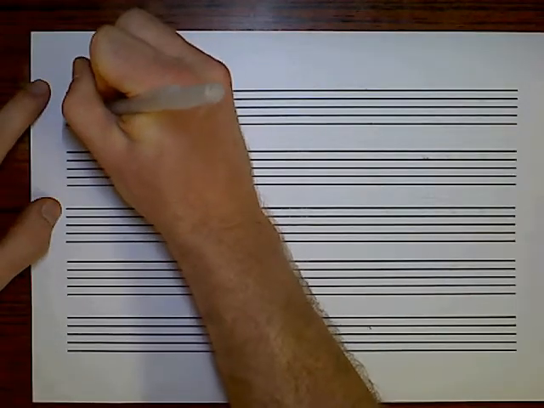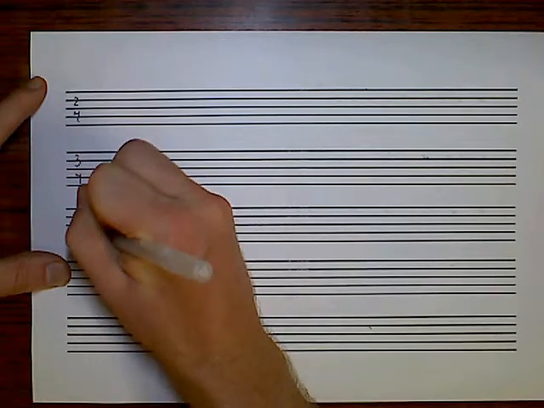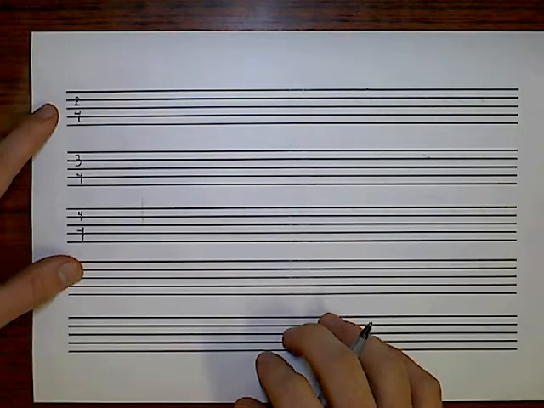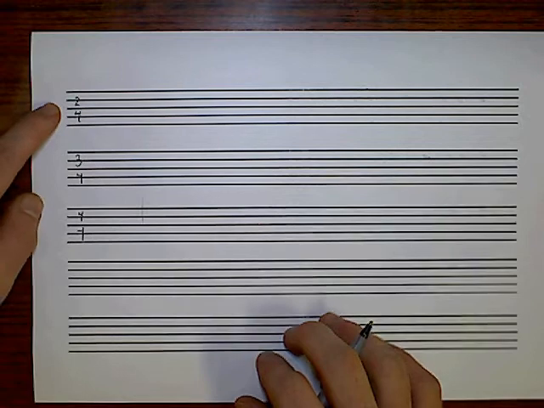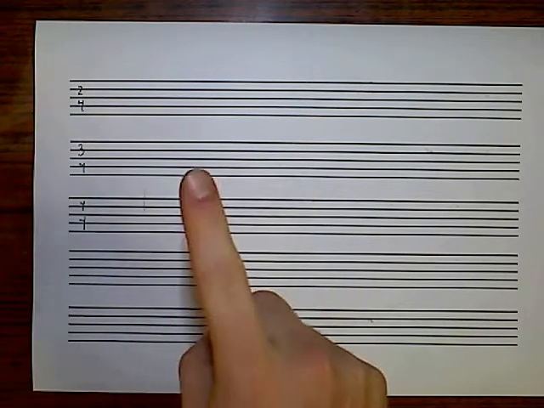So, there are two main things you need to understand about sight singing. The first is rhythm, and the second is melody. In this video, we're going to deal with rhythm. Specifically, rhythms in the time signatures of 2/4, 3/4, and 4/4. All right, so let's get down to it.